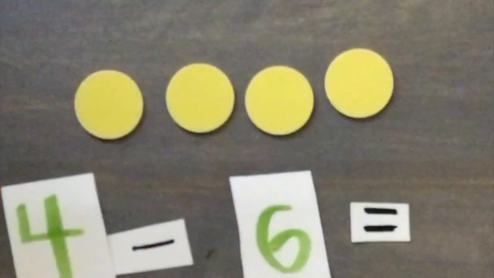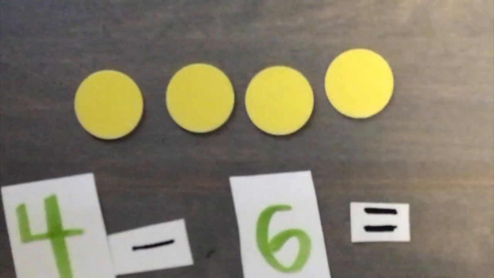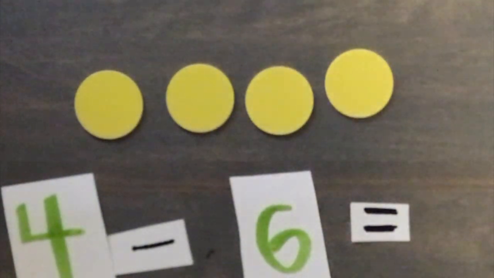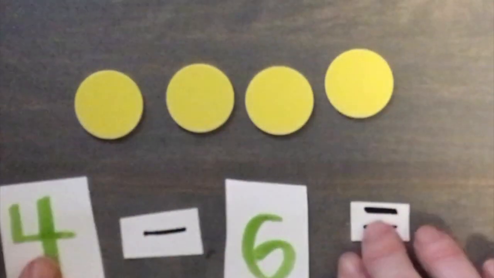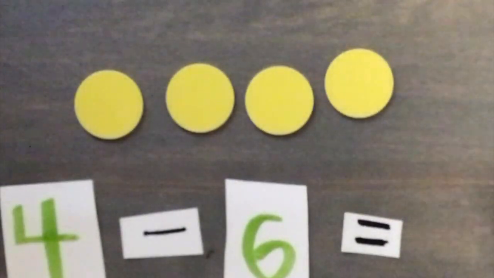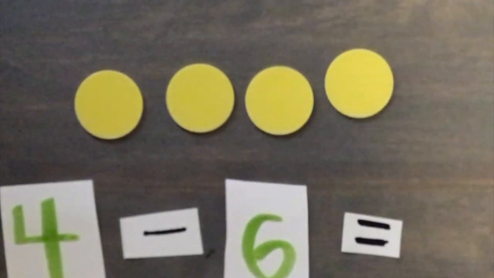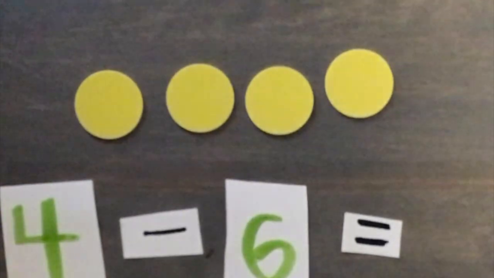So I'll bring back my yellow side here. That means positive. And as I can see, I have positive 4. Now, when I do this, I see that I don't have enough counters to subtract 6 positives. I can't remove 6 here. So we're going to need those negatives to help us out.